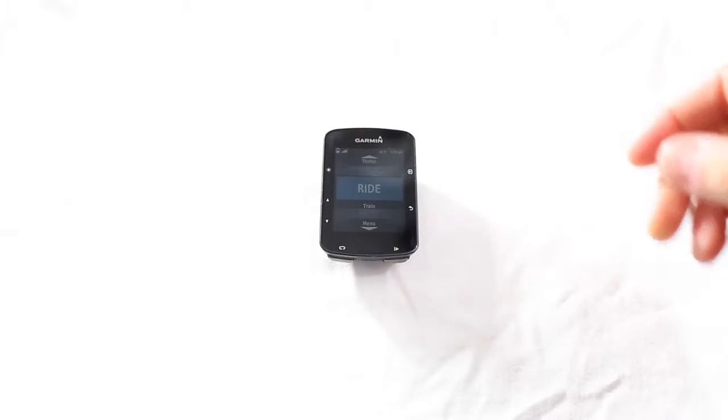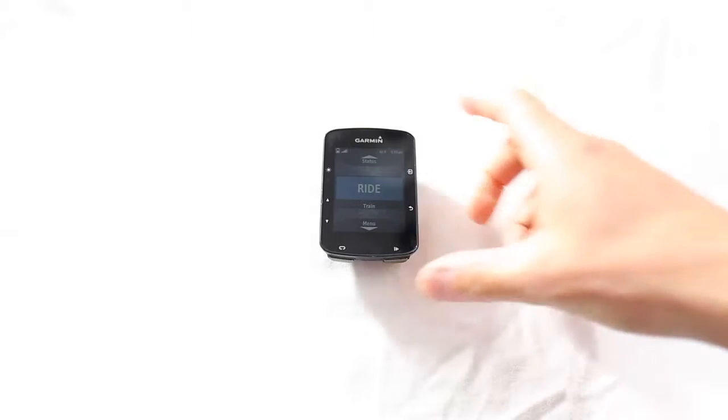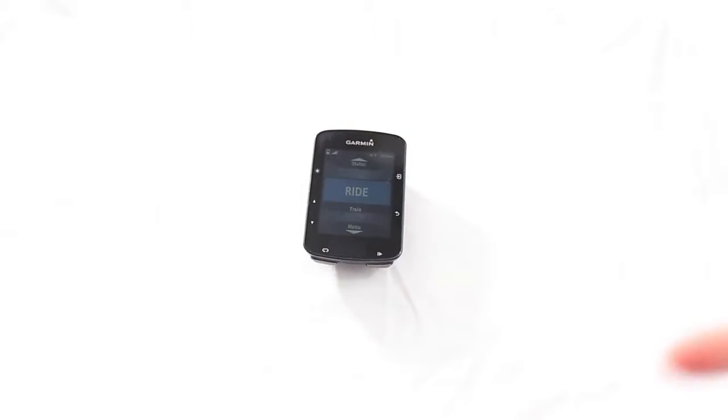Okay, so I've been asked here recently, what's the best way to set up your Garmin? Right now I'm going to show the bike computer. What's the best way to set it up for training and racing and all that stuff? And there's a few pitfalls that I see people falling into with this. So I'm going to run through it real quick.